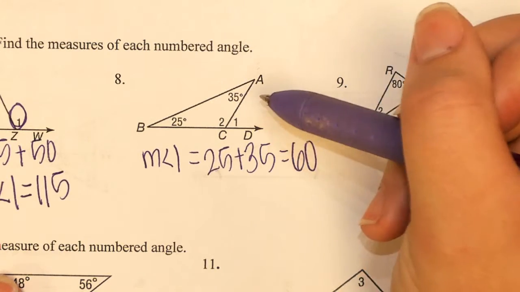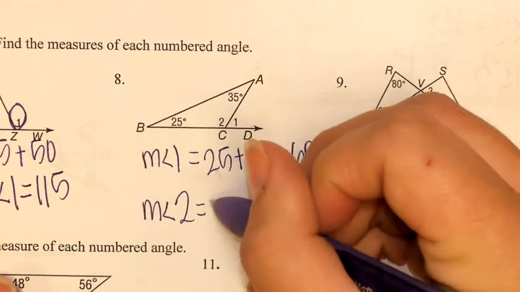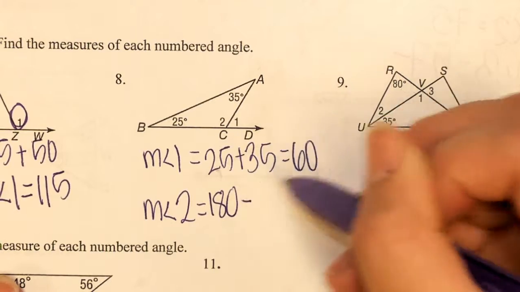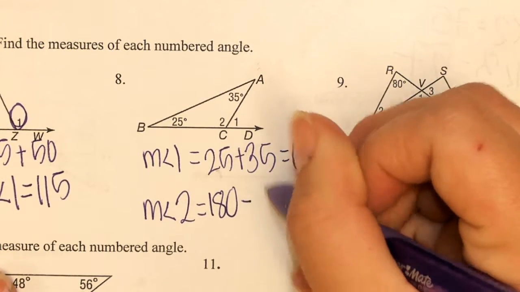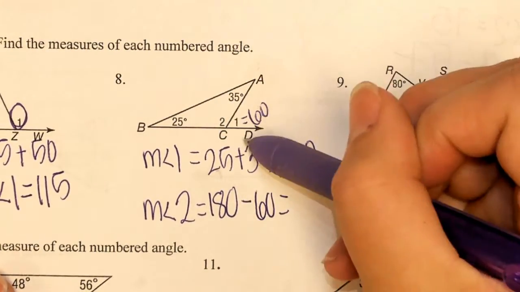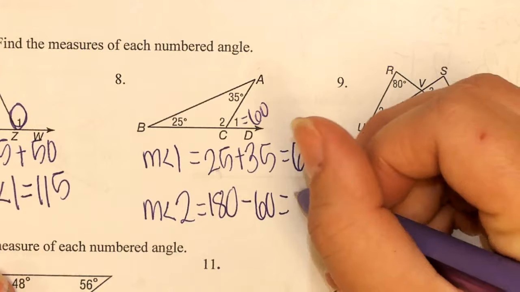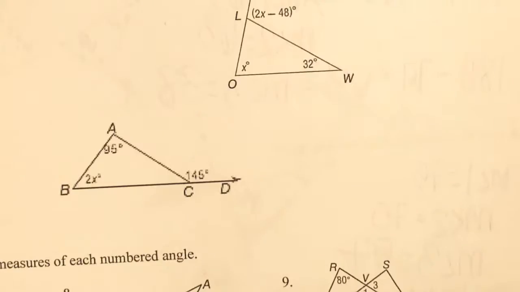Either way, you're going to get the same thing. So angle 2, I would do 180 minus 60, because you know this is 60 and this is a straight line. So what is the angle measure of 2? 120.